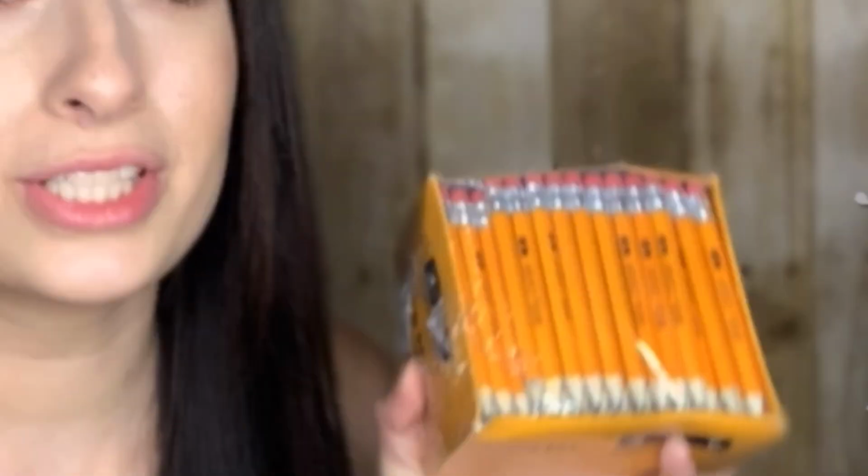Another thing I got for my classroom was these little mini golf pencils with erasers. These ones are mini, cute, a little bit of novelty there. Pencils, I guess, just because they're mini. I love them. So I got them with erasers. Golf pencils with erasers?